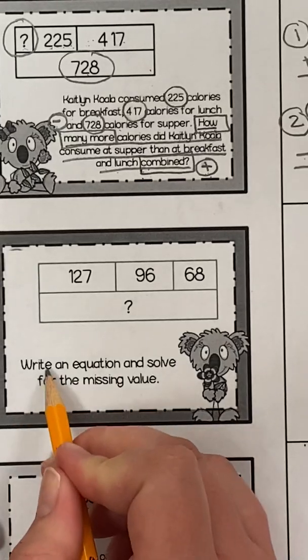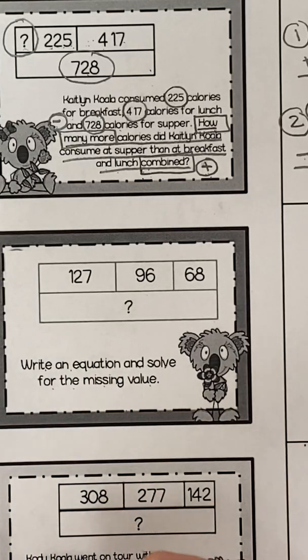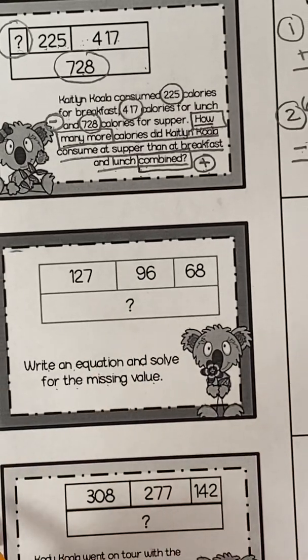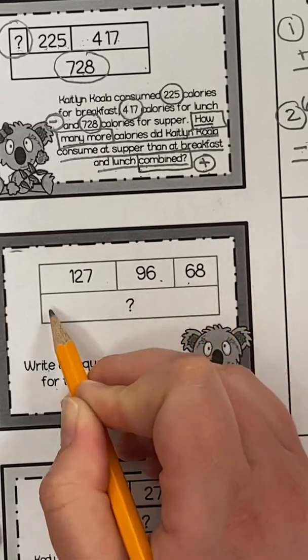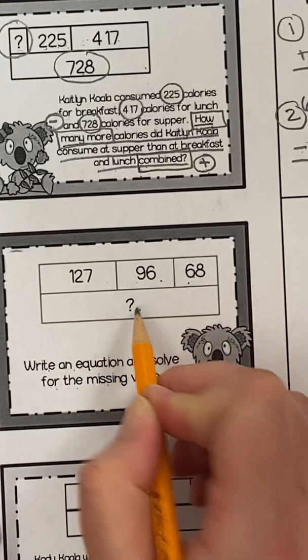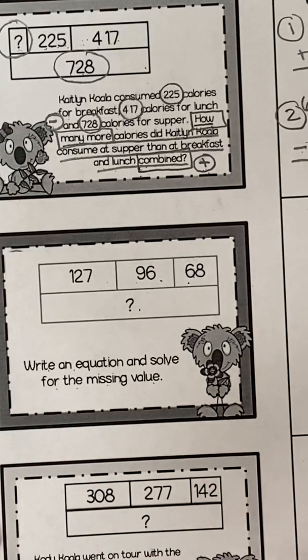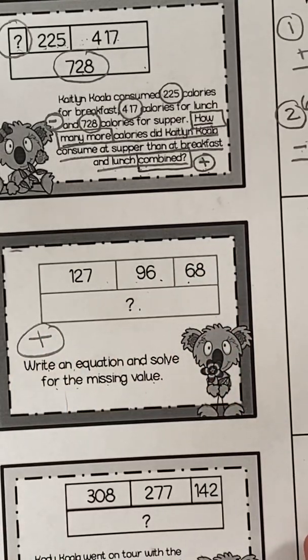Write an equation and solve for the missing value. Okay, so boys and girls, just like I mentioned earlier in the video, we have a part, and then we have a whole. So if we have all parts and we're missing our whole, are we going to be adding or are we going to be subtracting? Adding. Yes.